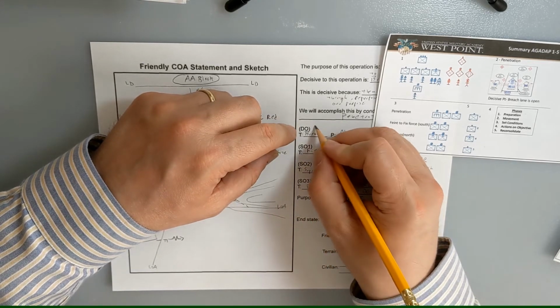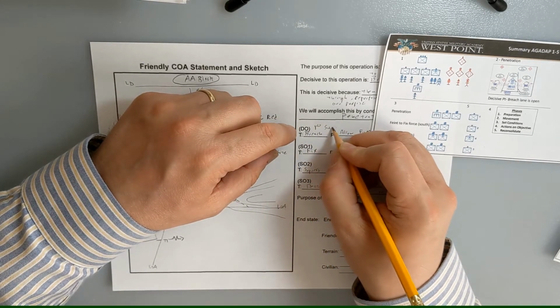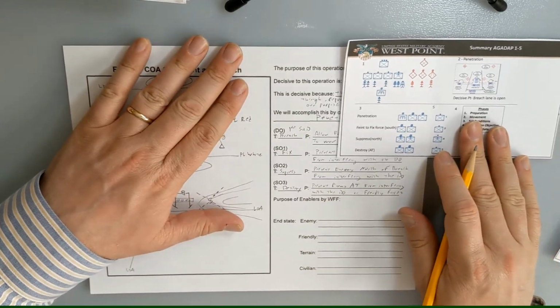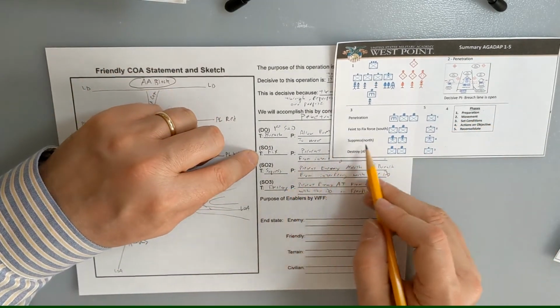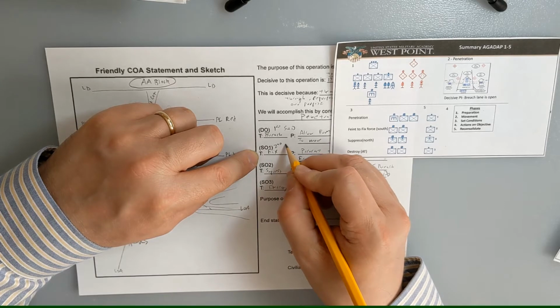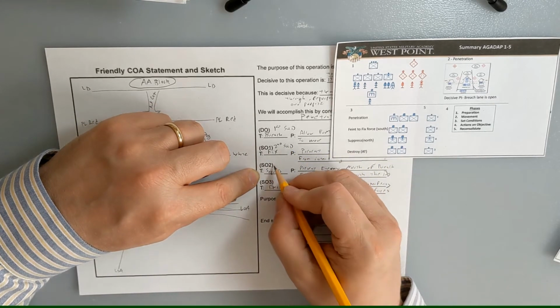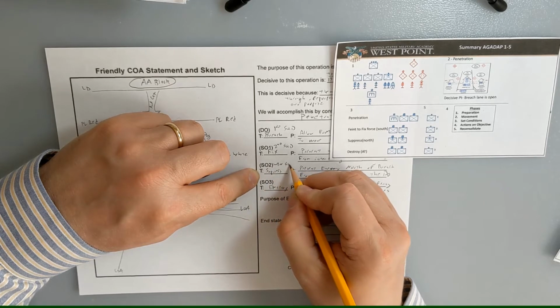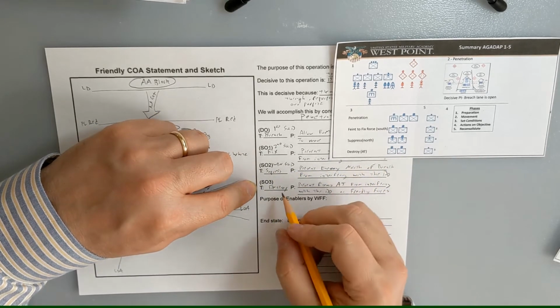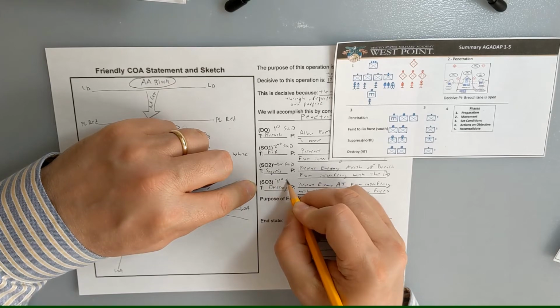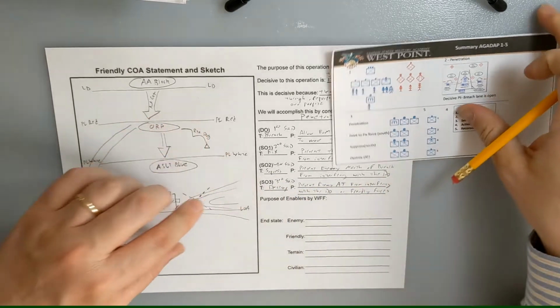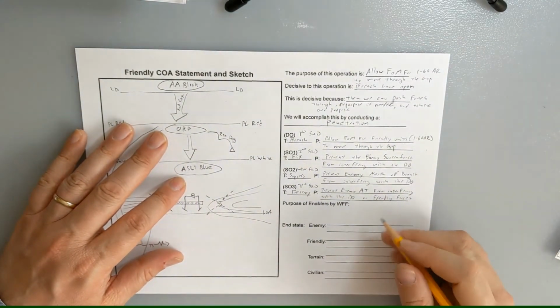So our decisive operation, we know, is first squad. We know that our fixing force is going to be second squad. We know that our suppressing force is our weapons squad, or fourth squad. And we know that our destroy force is third squad. All right, so we can make sure that that gets captured there.